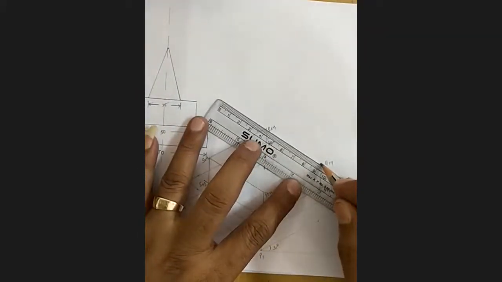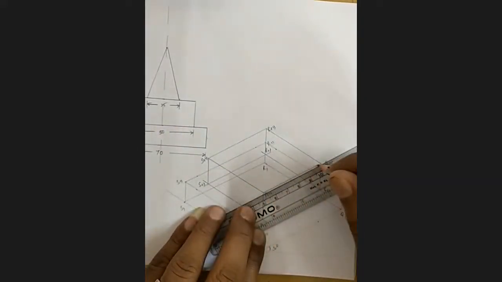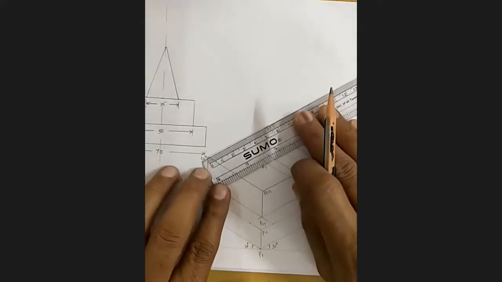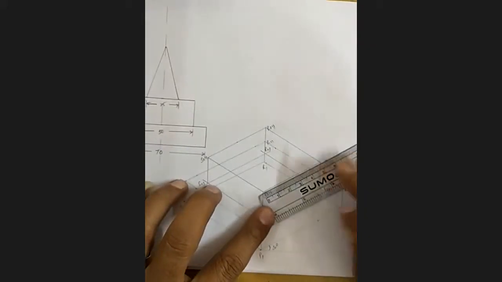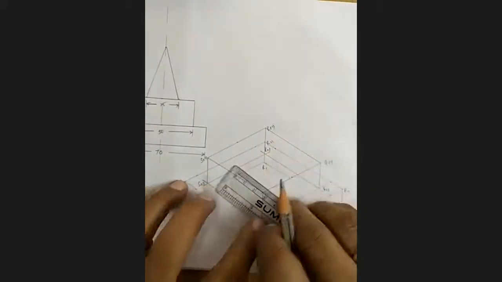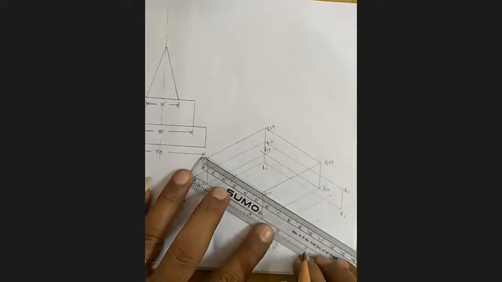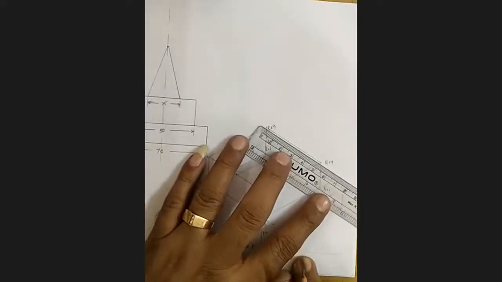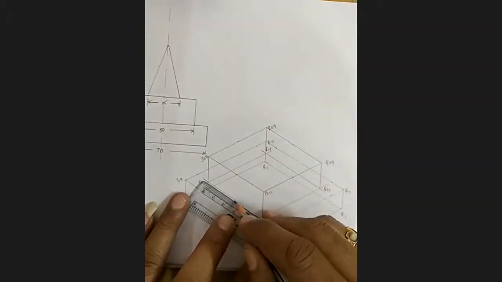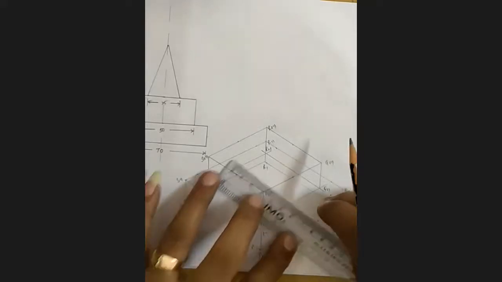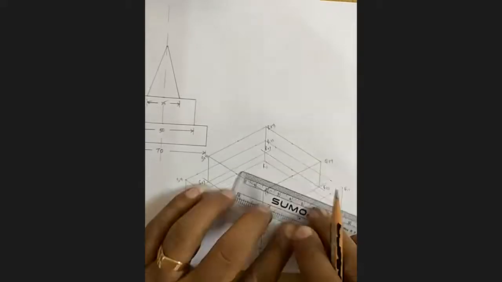The cylinder you have to draw by the four-centric method. So midpoints: 50, 2.5, 50, 2.5, 50, 2.5, 52.5. Bottom is also 50, amma. Bottom is also a cylinder, 2.5. This is 50, 2.5.